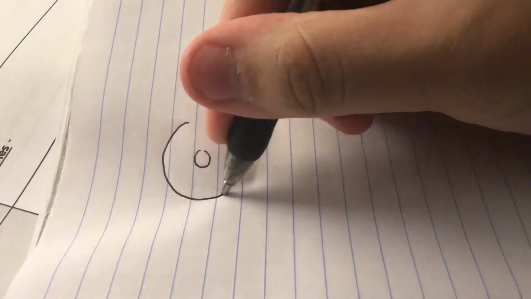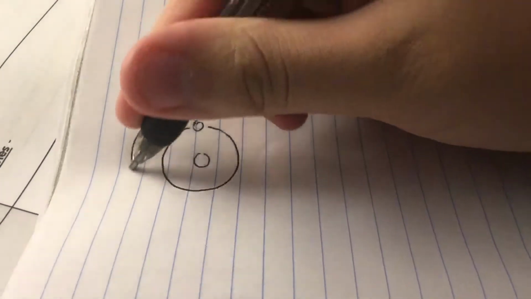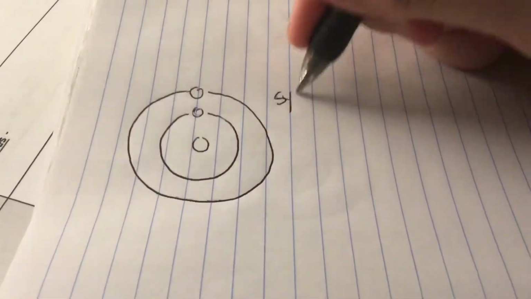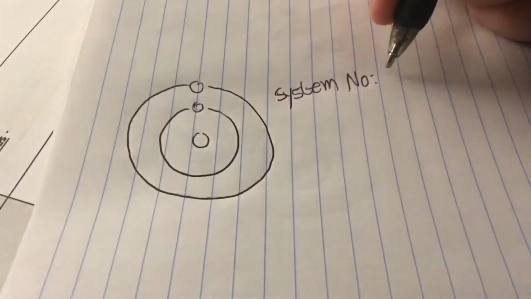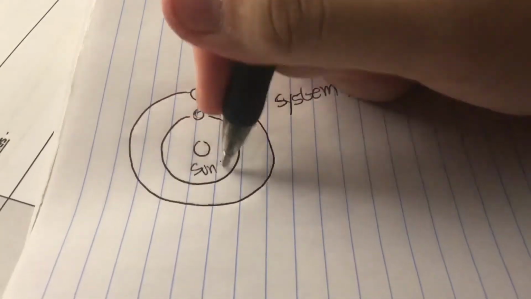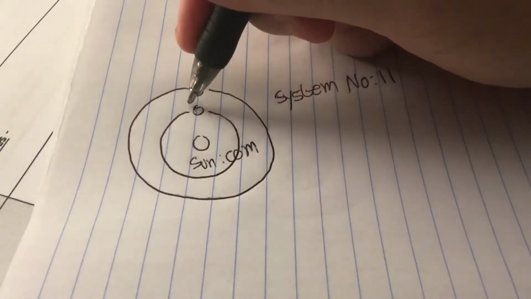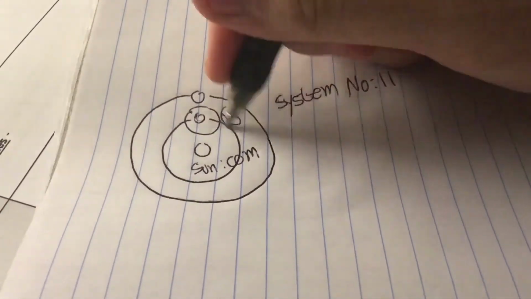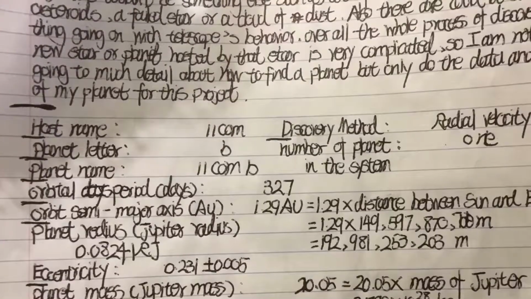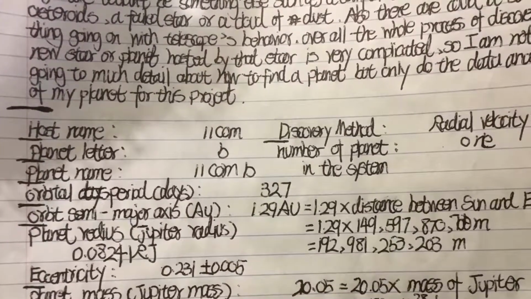Now, after our introduction, I'm going to talk about this very planet, located in system number 11 with a host star named COM, and the planet itself is called B. There will be more introduction detail in my paper report.